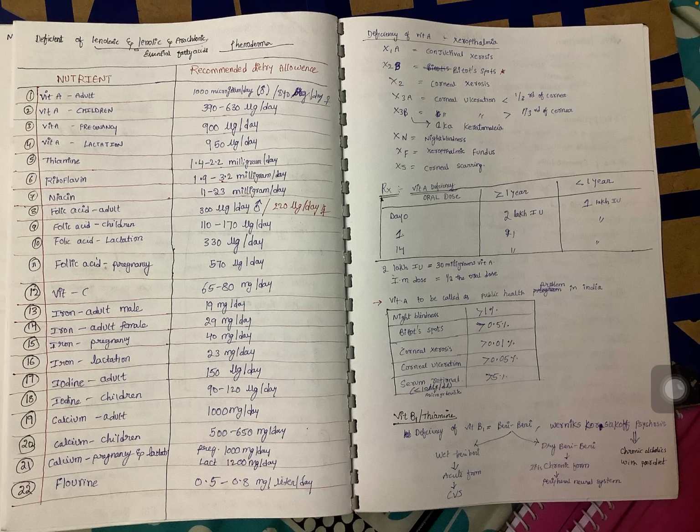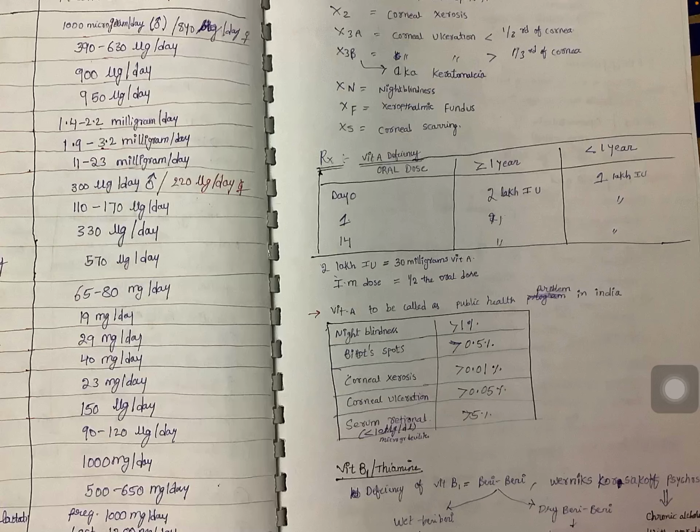Vitamin A to be called as the public health problem in India: night blindness more than 1%, Bitot spots 0.4%. Corneal xerosis more than 0.01%, corneal ulceration more than 0.05%, serum retinol less than 10 microgram per deciliter, that is more than 5%.